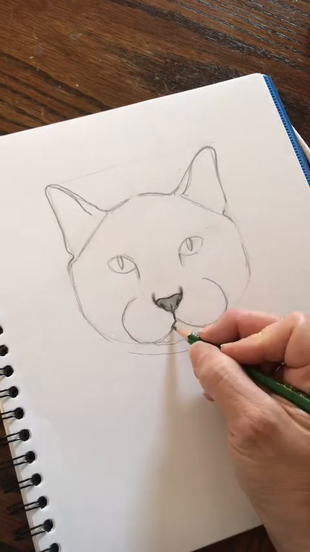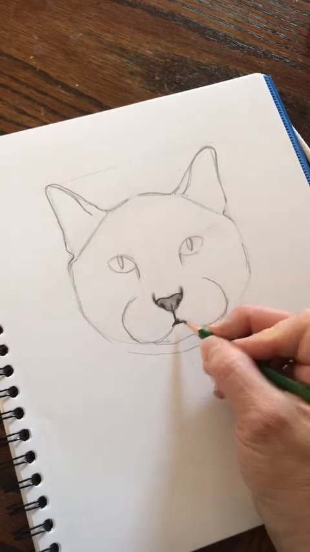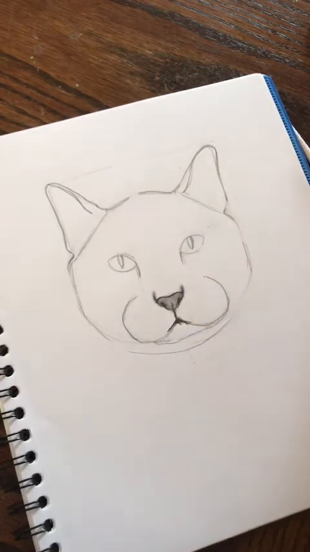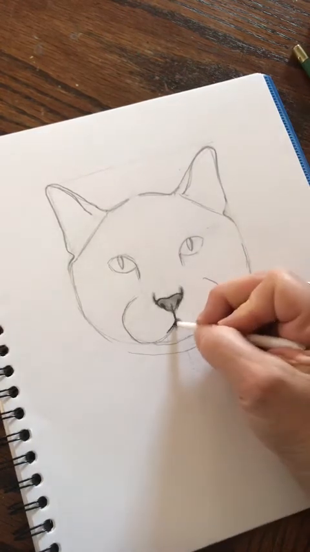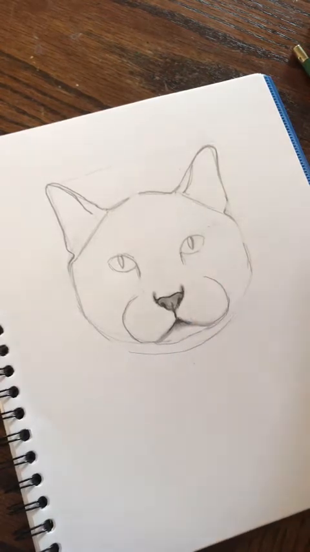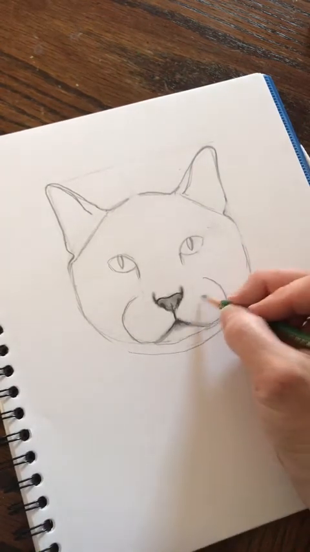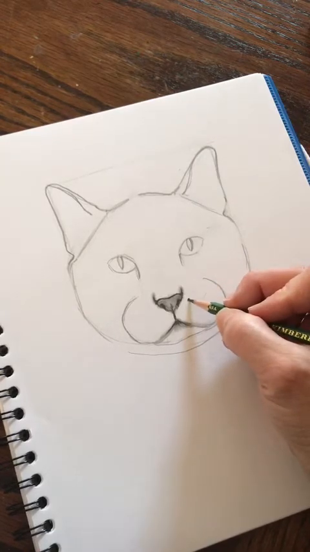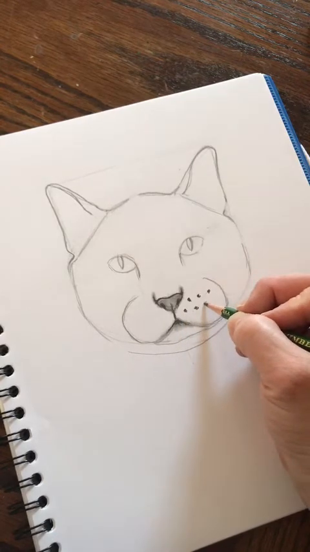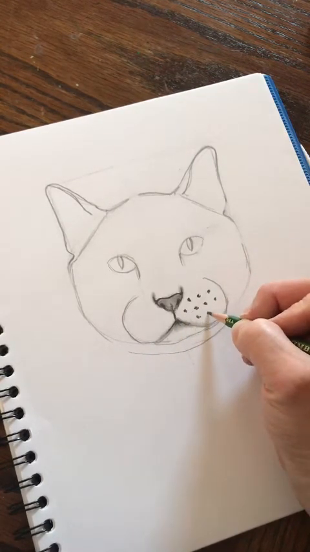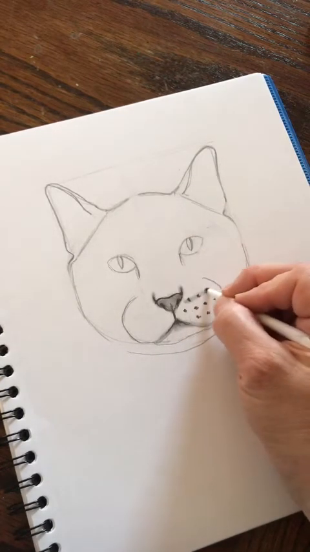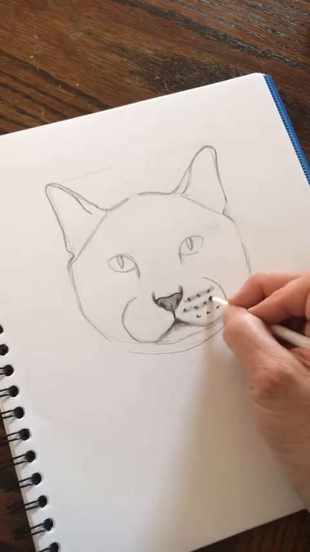I'm going to add a little bit of dark shadow using this 8B pencil right underneath, right where the mouth starts here. And I'm going to soften that a little bit with my blending tool. I'm going to add some markings here, almost like little circles, but I'm just kind of wiggling my pencil back and forth so that it's not a perfect circle. And that's where the whiskers are going to come out. And I'm going to soften that a little bit and blend it with my blending tool.